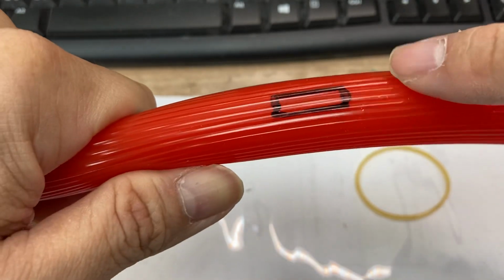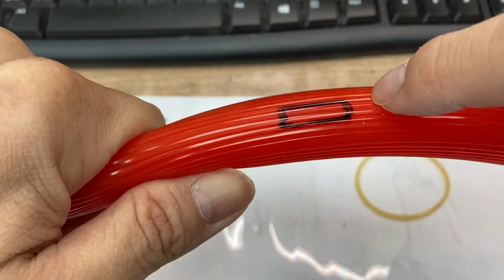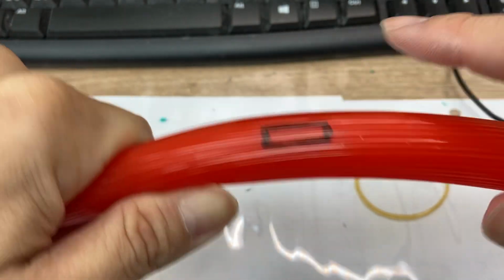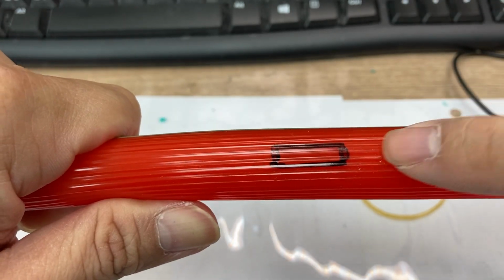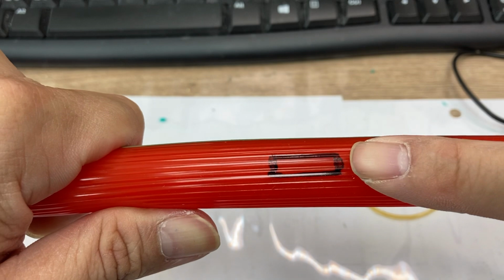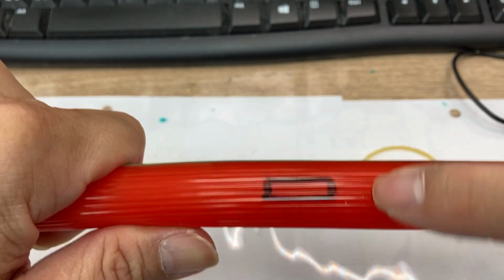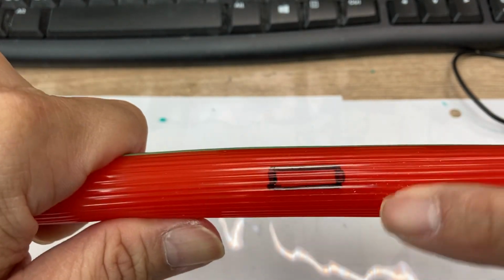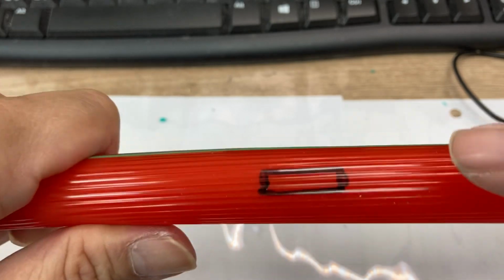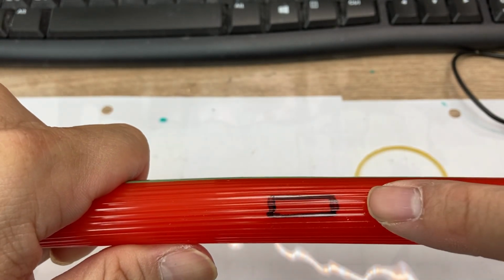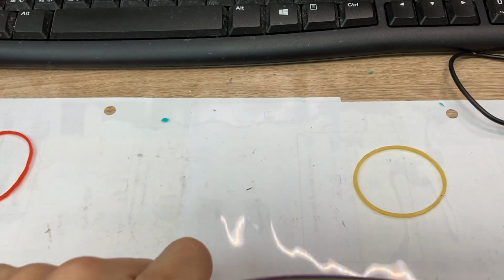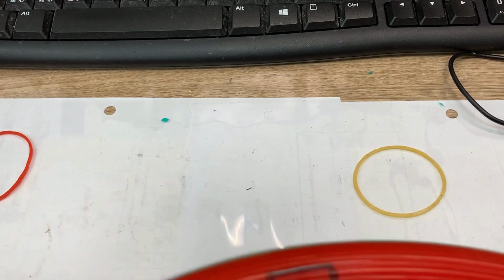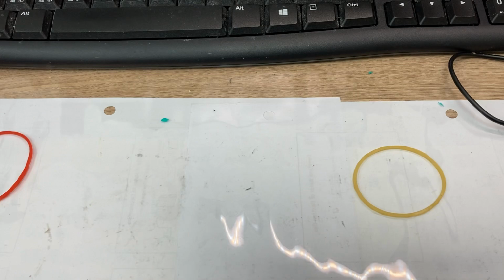The cross-section area is here, so if I apply an external loading, there's a force pointing to the left, and this force is perpendicular to the cross-section area. That's called normal force. Another important force in mechanics of material is called shear force.